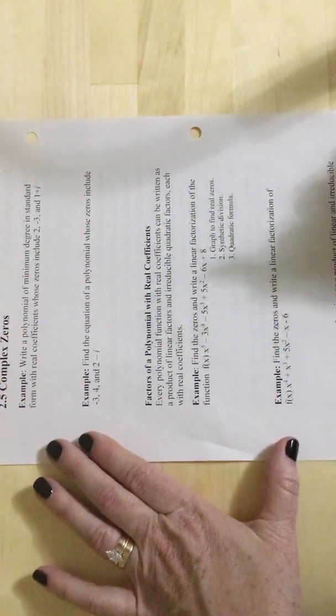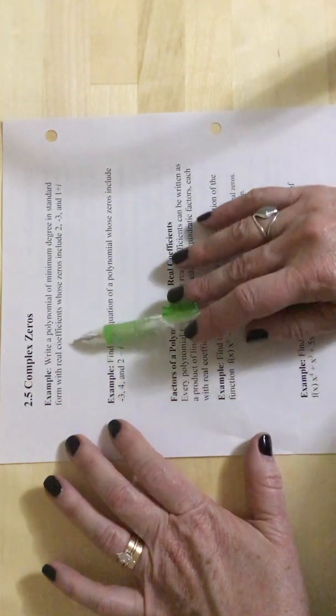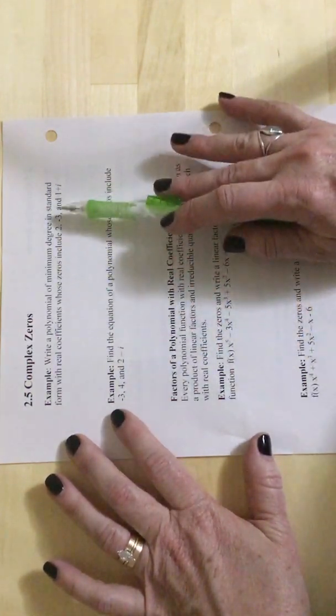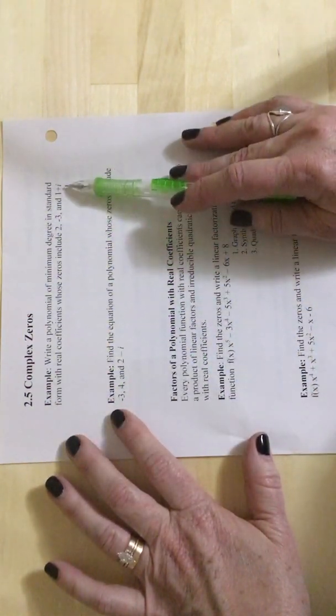We turn over to the back side, and we've got quite a few examples here, and I'm just going to pick 2 or 3 of them on the back just to save some time. And I have here a polynomial of minimum degree in standard form with real coefficients whose zeros include 2, negative 3, and 1 plus i.